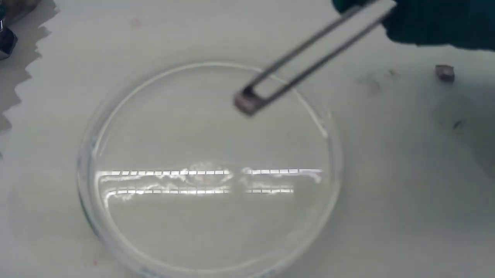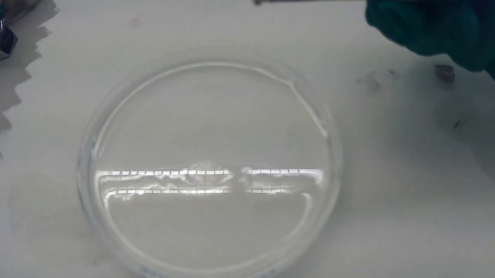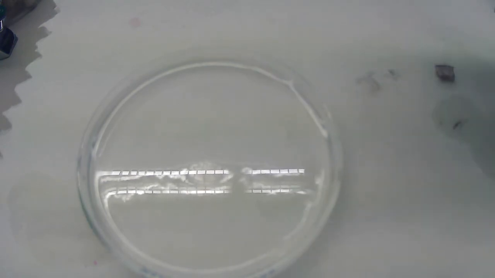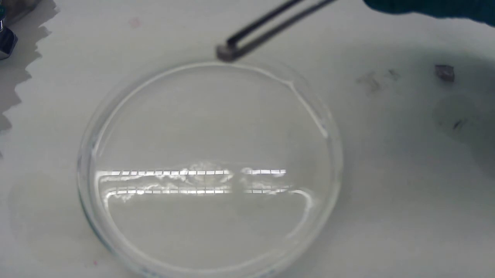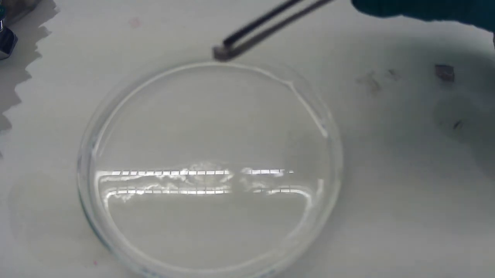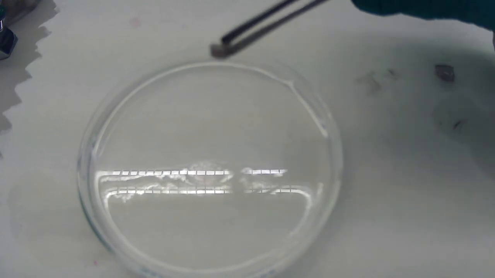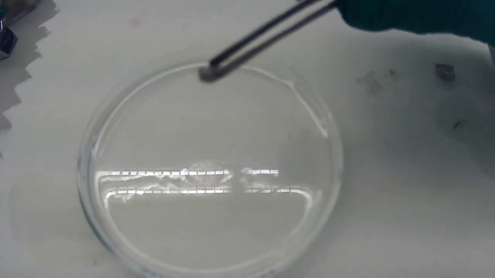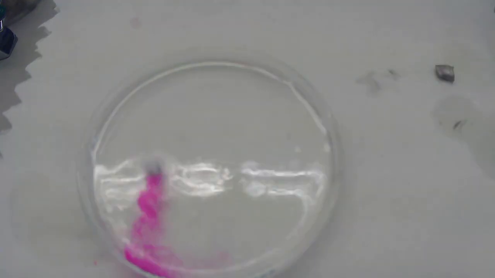It's kind of a parallelogram, but it's going to almost instantly turn into a ball because sodium melts at about 371 Kelvin. The reaction generates enough energy that we get molten sodium floating on the water. There we go.